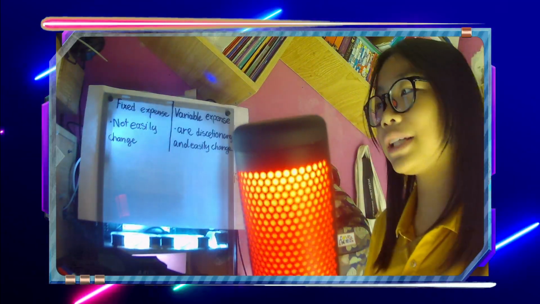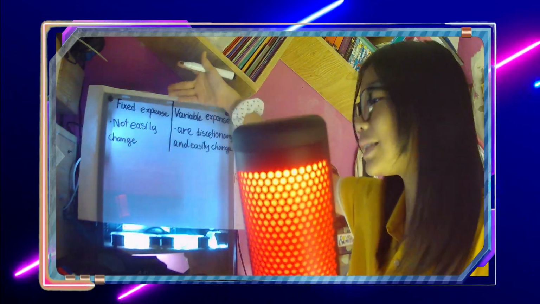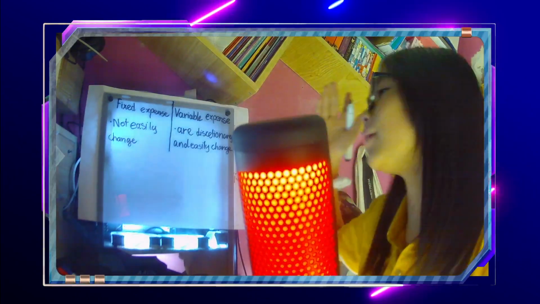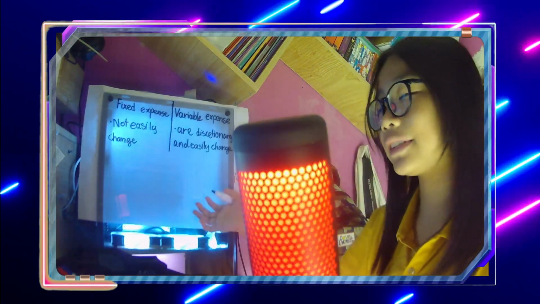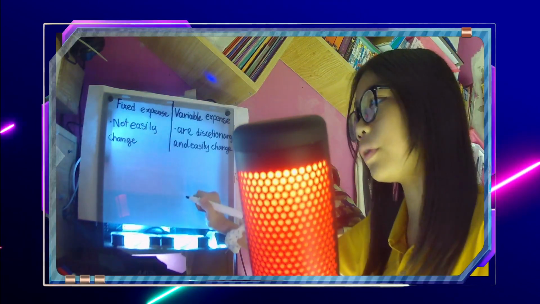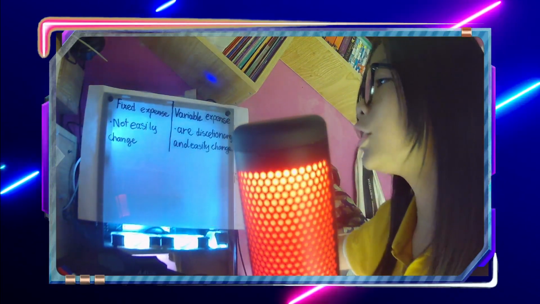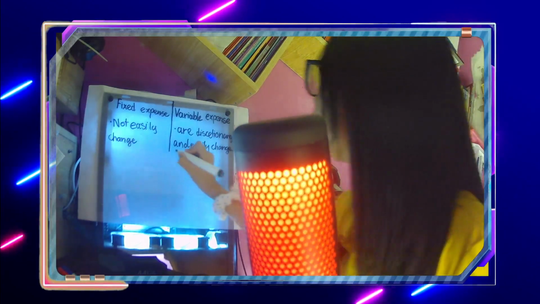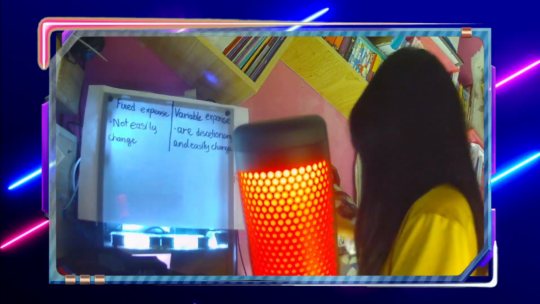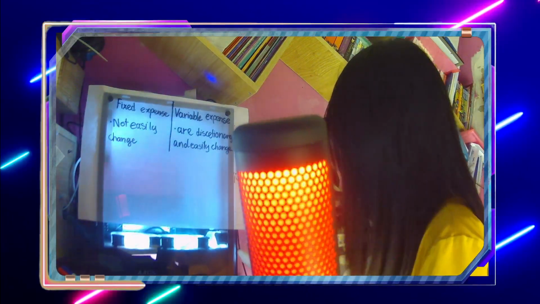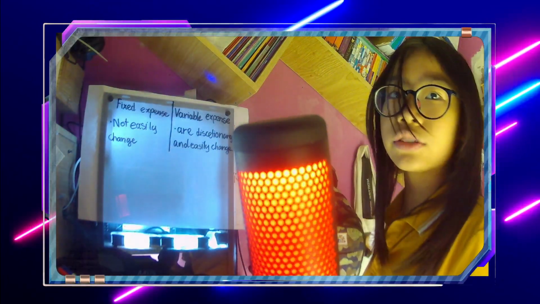Some expenses can be both fixed and variable expenses. So for example, here are some. I'm gonna create a board.